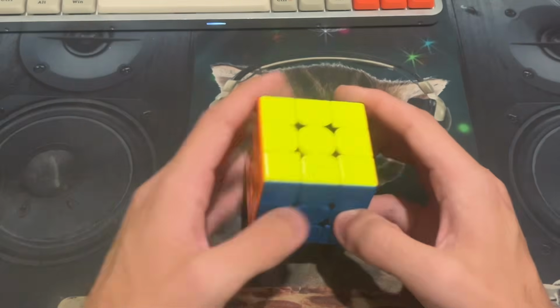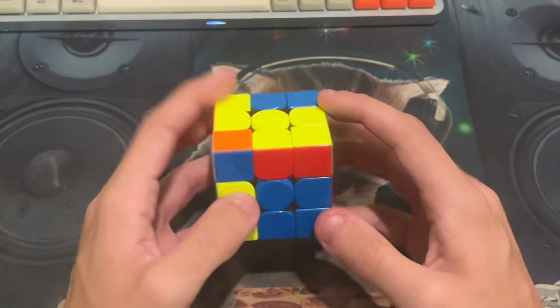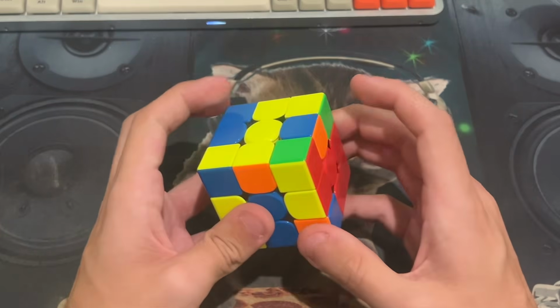So the way that this actually applies practically is if I'm doing, let's say I know I'm going to get a free pair here, and I'm going to set up an RU2 R prime solution.